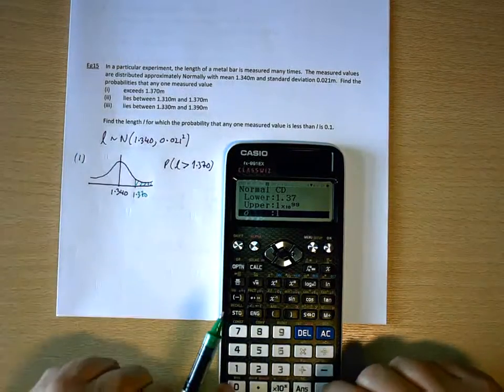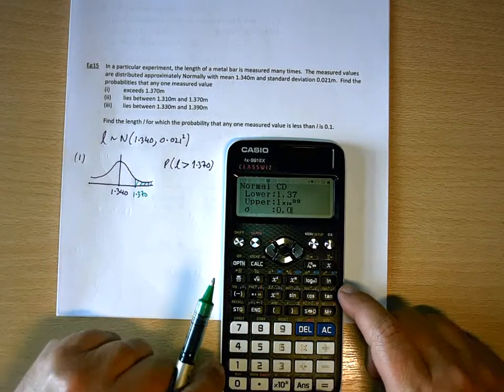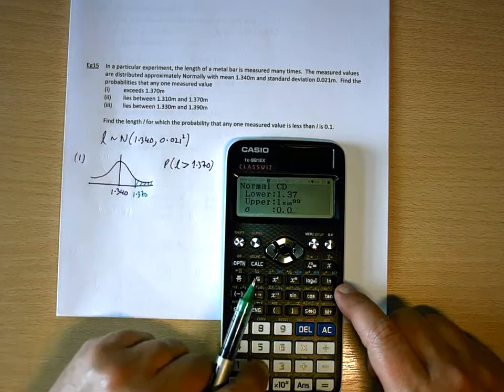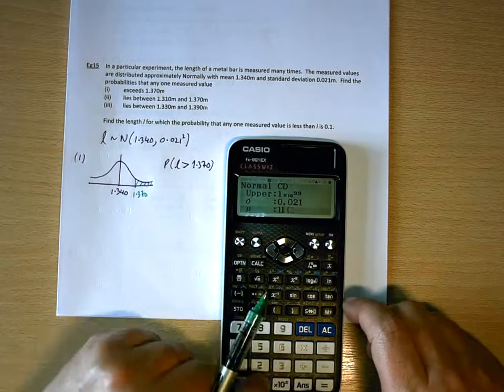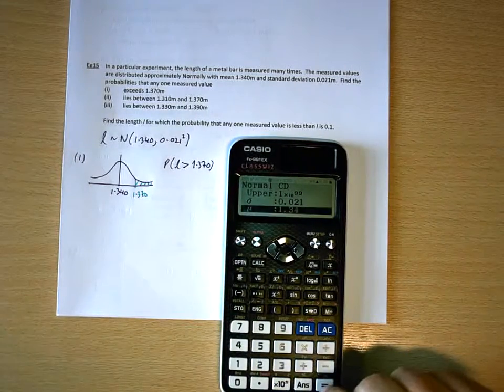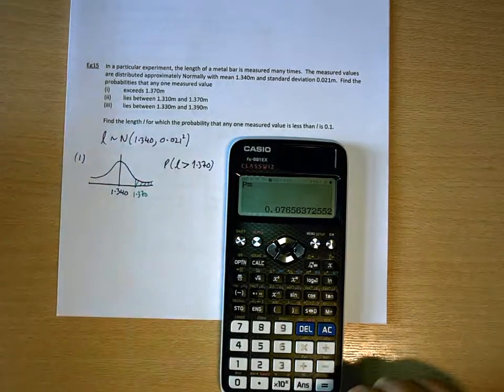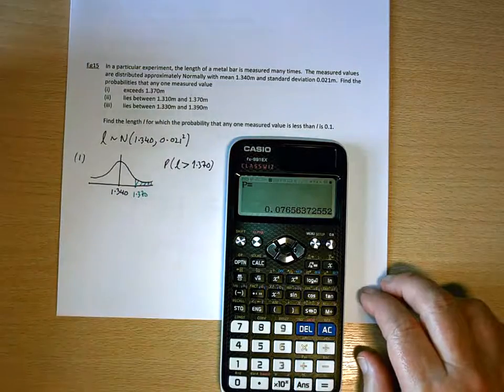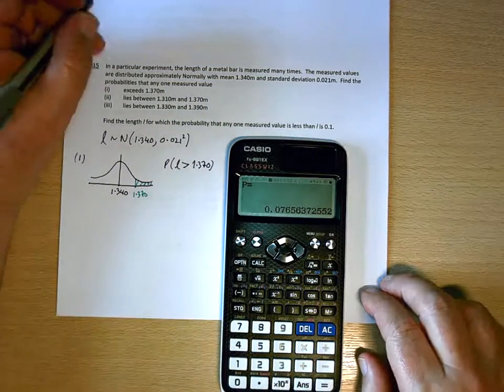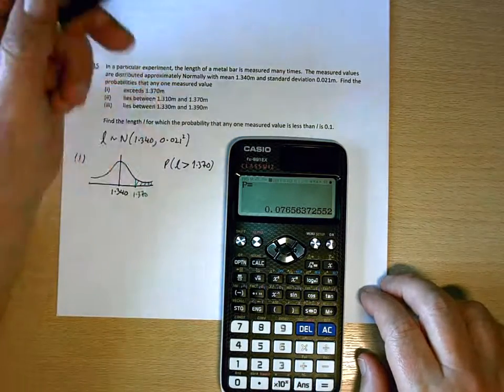The standard deviation is 0.021. The mean is 1.340, giving me the probability of selecting a bar measured greater than 1.370 is 0.077.